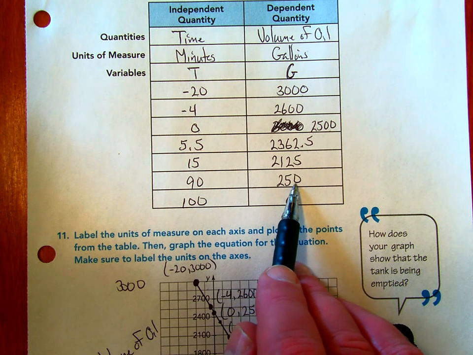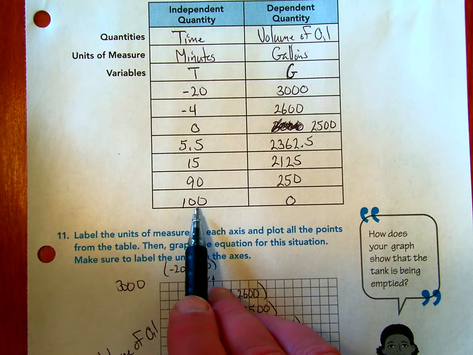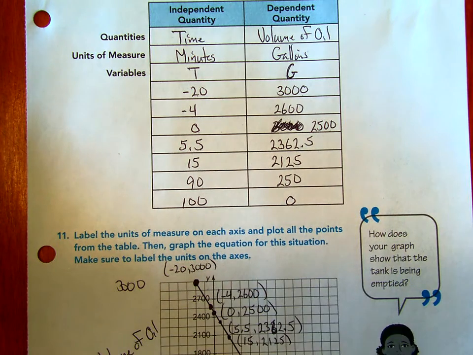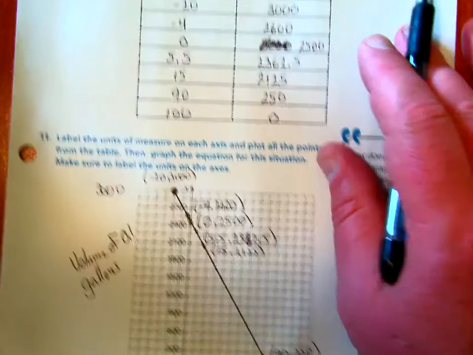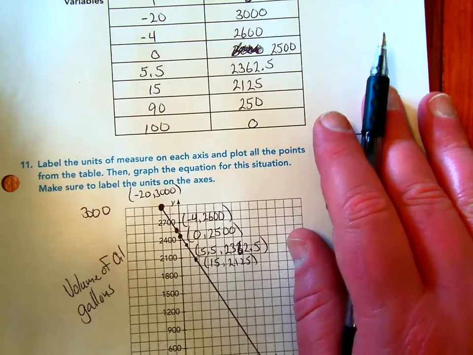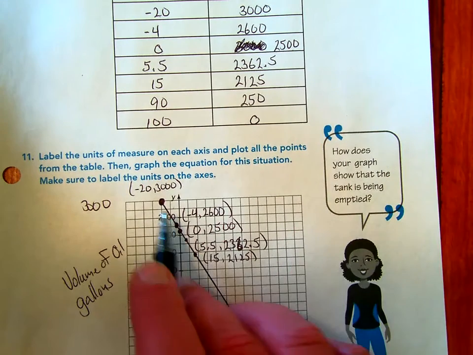And 100 minutes after I arrive, it's at 0. So anything more than 100, it's still at 0. And then graphing this. 20 minutes before I arrived, there were 3,000 gallons.